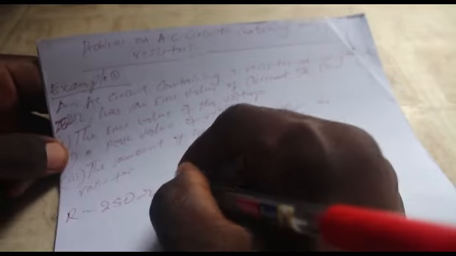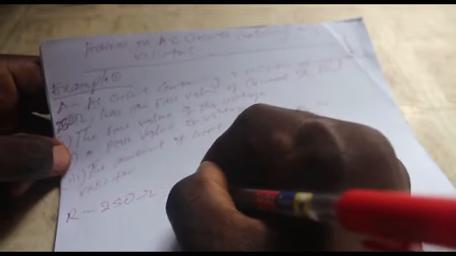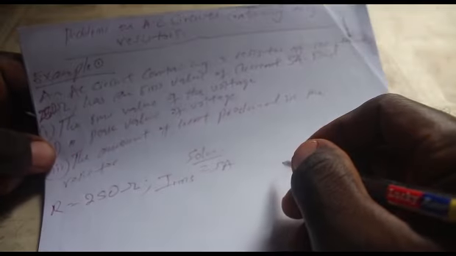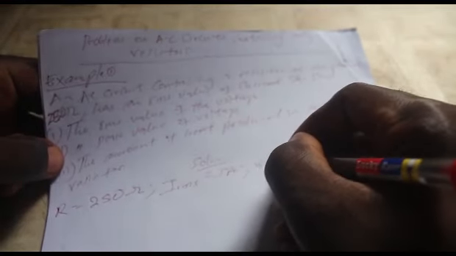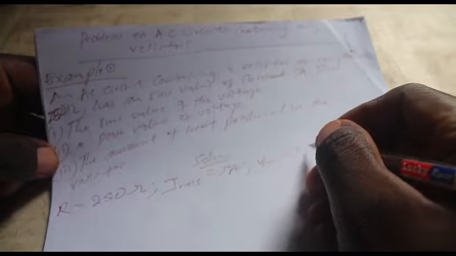First of all, what are the things given to us? So the resistance is 250 ohms. We have the IRMS, which is given as 5 ampere. Then the RMS value of the voltage is unknown. We also have peak voltage is unknown. And then the amount of heat produced in the resistor is also unknown. These are the things we have to find.